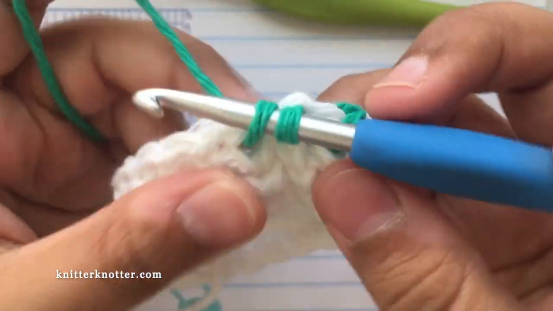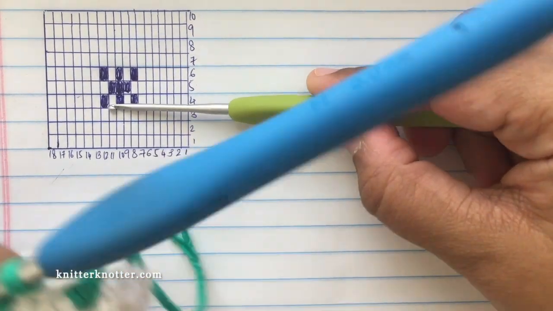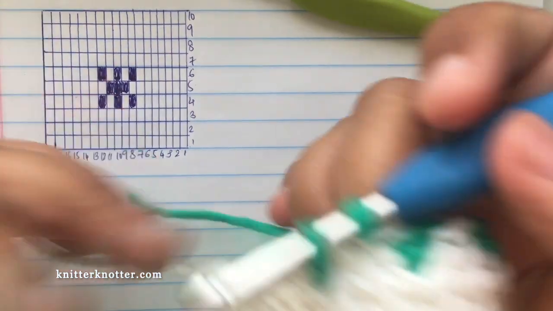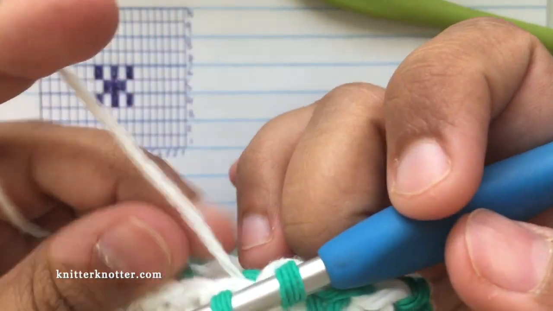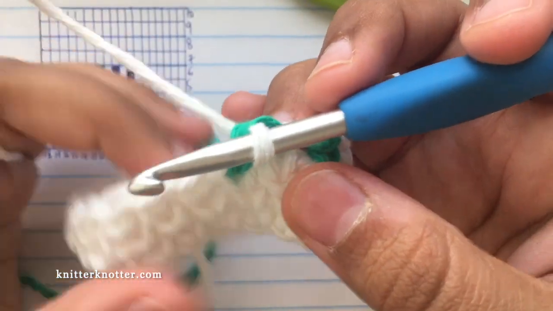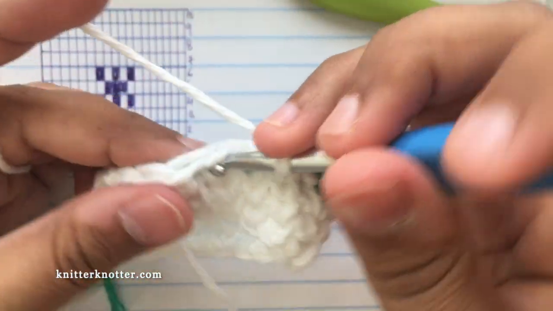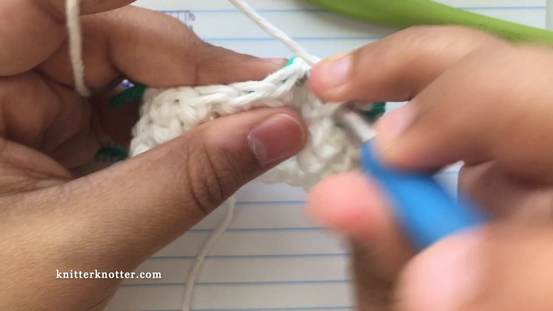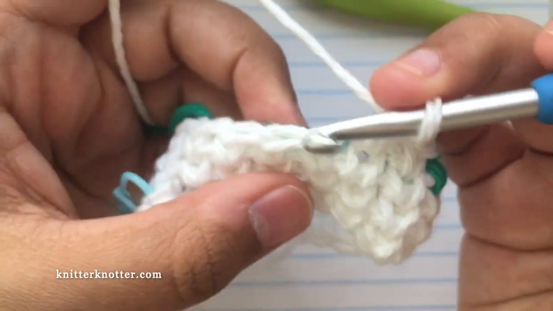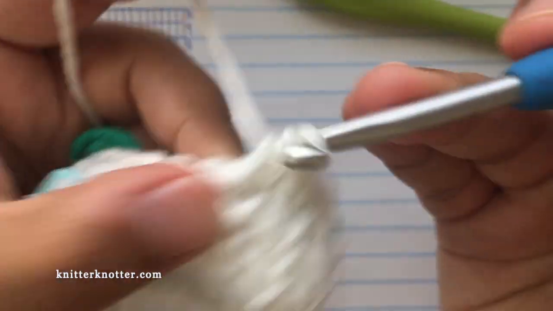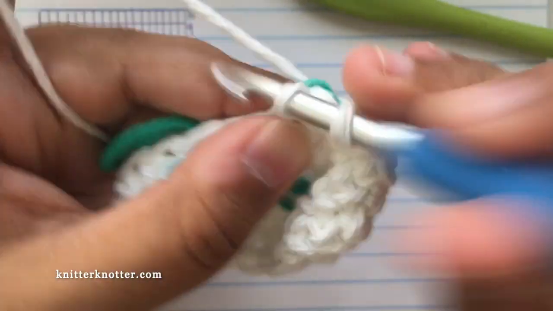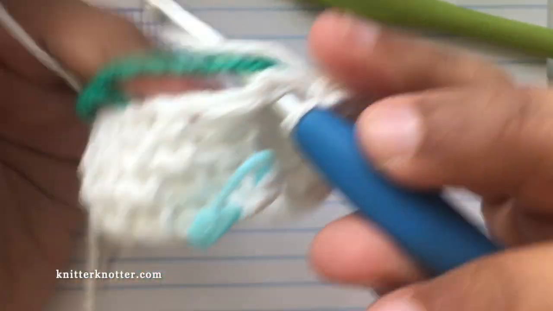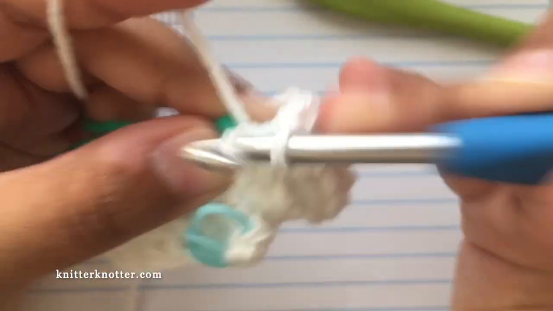so green. And then after this is the 12th stitch. After the 12th stitch, I have 1, 2, 3, 4, 5, 6 stitches with white. So I'm just going to grab the white and continue making my stitches with white. 1, 2, 3, 4, 5, 6, and that brings me to the last stitch of the row.